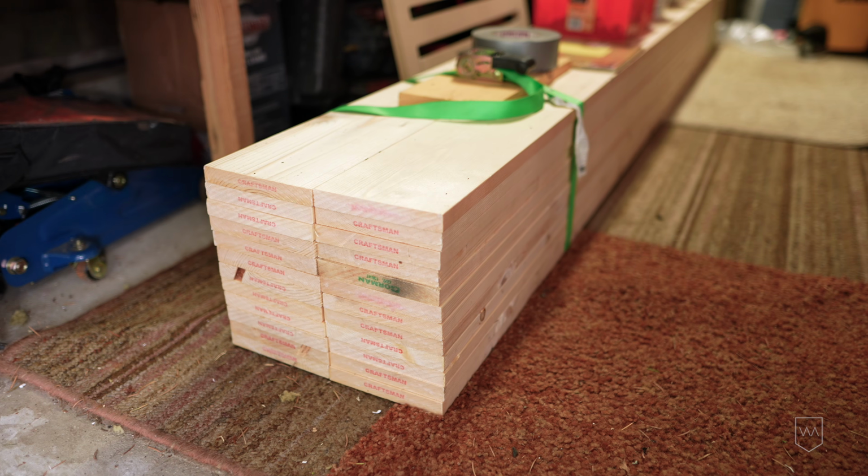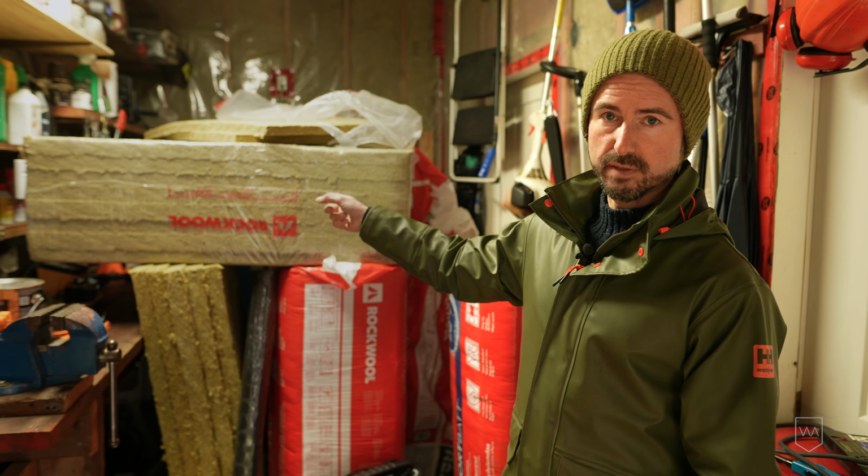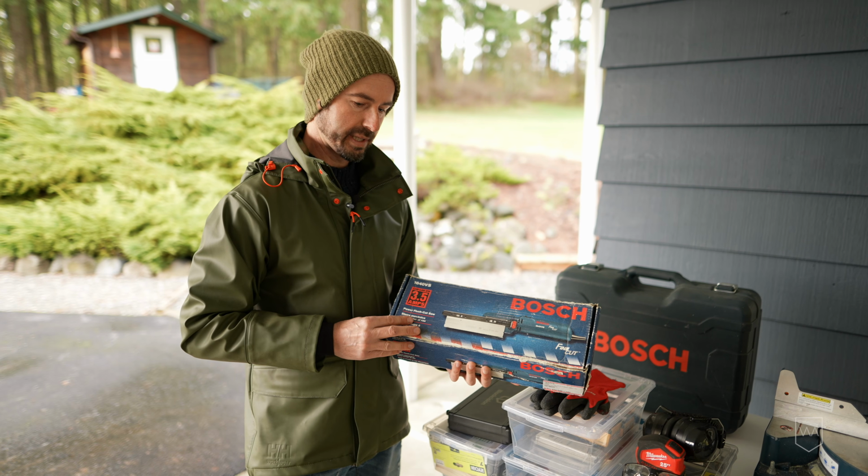I'm going to walk you through all the essential materials that I'll be using, as well as the tools you need to get the job done right.